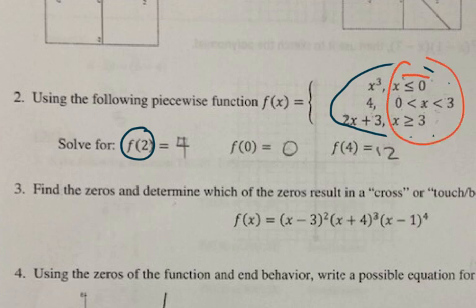and see this is when x is less than or equal to 0. This is saying when x is between 0 and 3. Aha! 2 is between 0 and 3. So we know it's just the constant function 4.